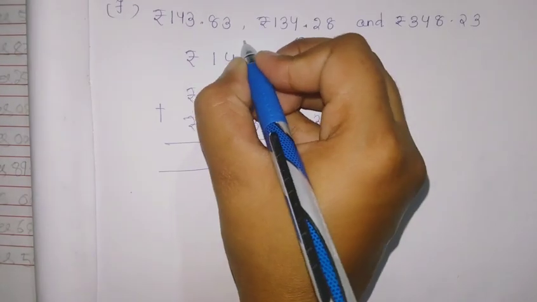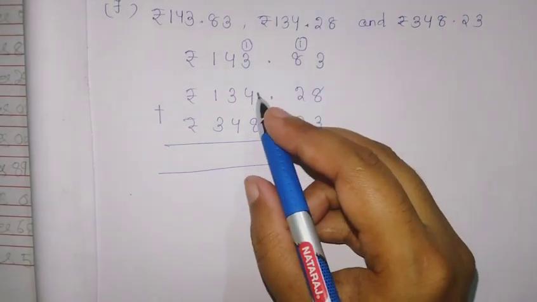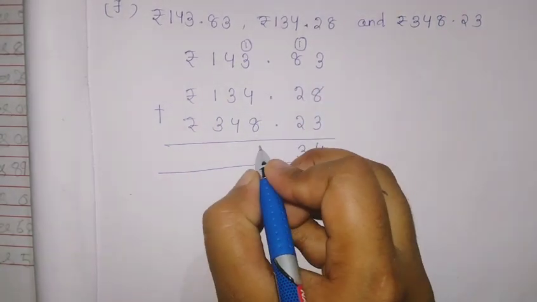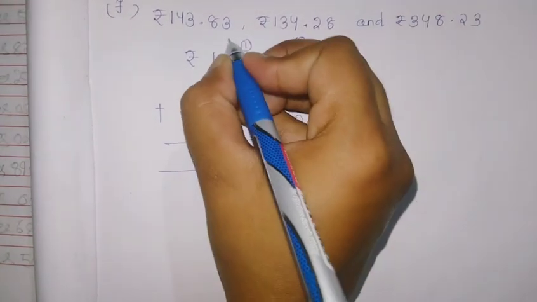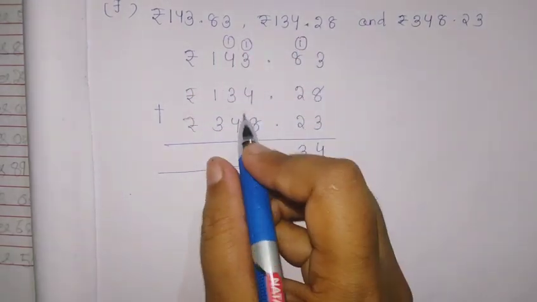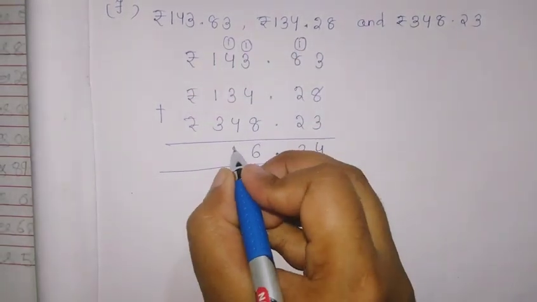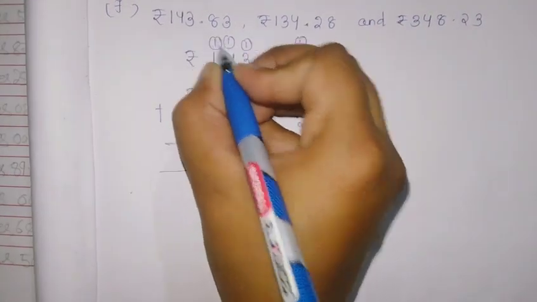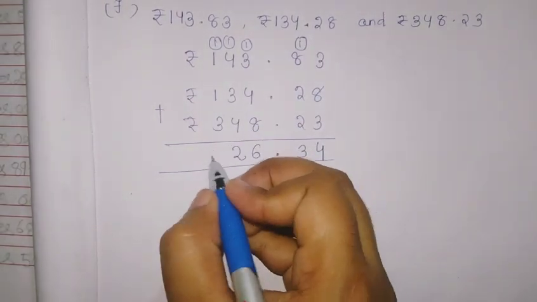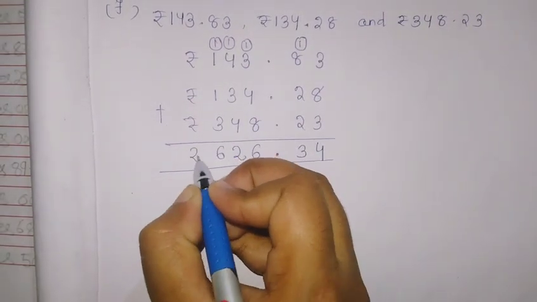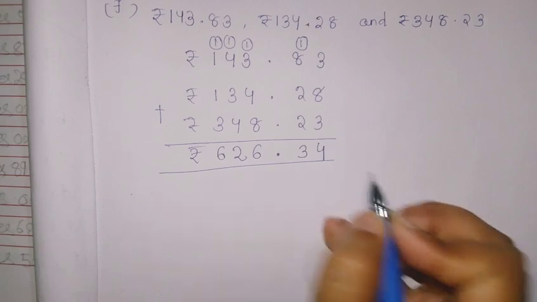We carry 1. 3 plus 1, 4. 4 plus 4, 8. 8 plus 8, 16. We carry 1. 4 plus 1, 5. 5 plus 3, 8. 8 plus 4 equal 12. We carry 1. 1 plus 1, 2. 2 plus 1, 3. 3 plus 3, 6. 626 rupees 34 paise.